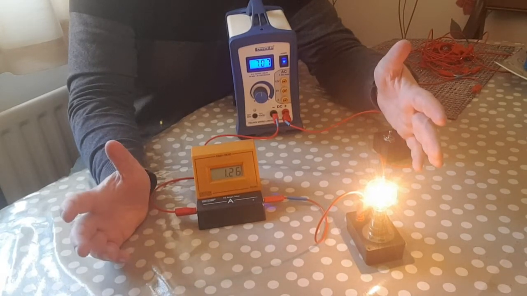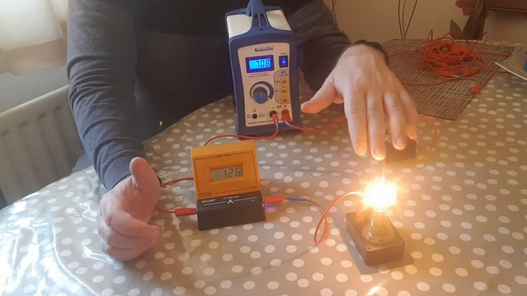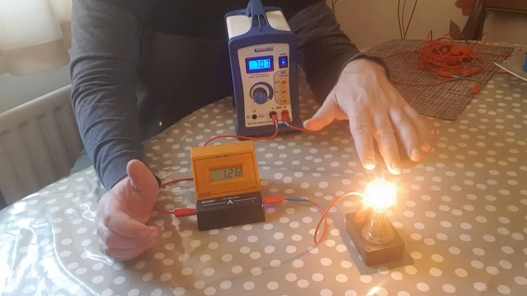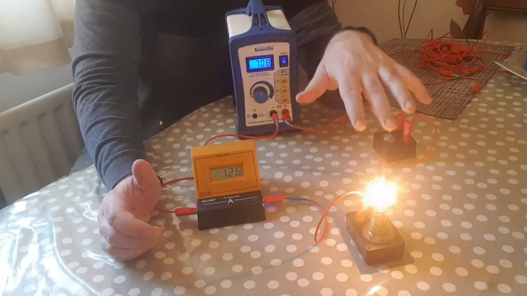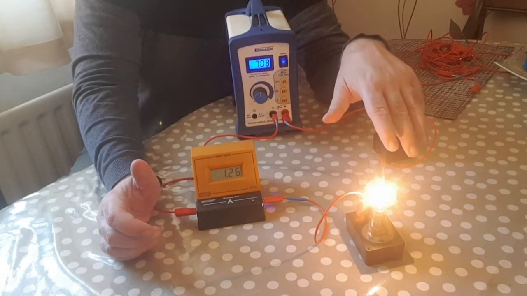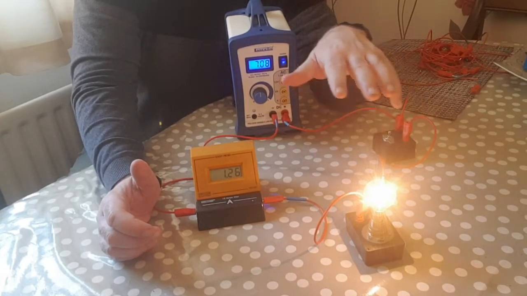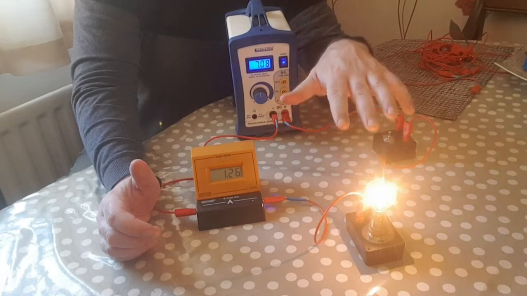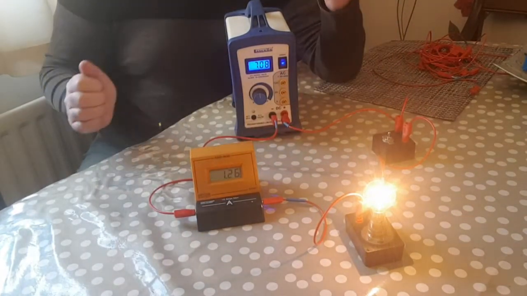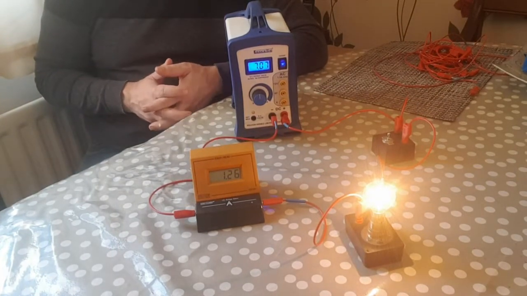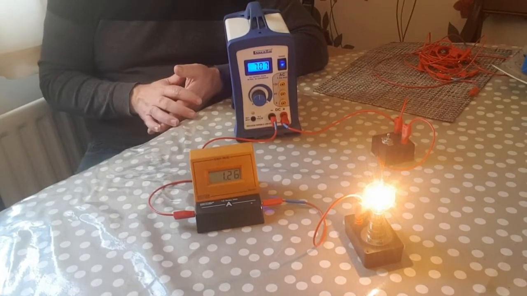What does it transfer it to? It transfers it into light, but also heat as well. What's it transferring it from? It's transferring it from electrical potential energy. So it's transferring from electrical energy into heat and light. So the potential difference across a component is how much energy is transferred by 1 coulomb of charge passing through.